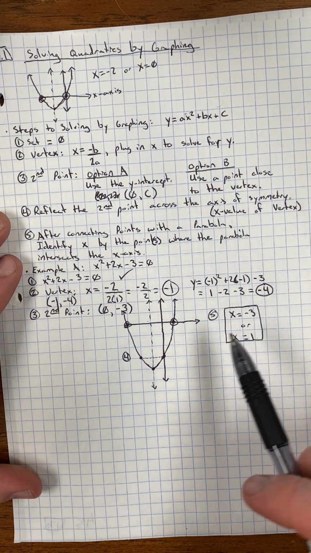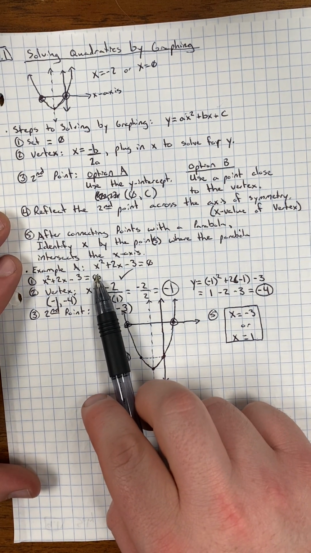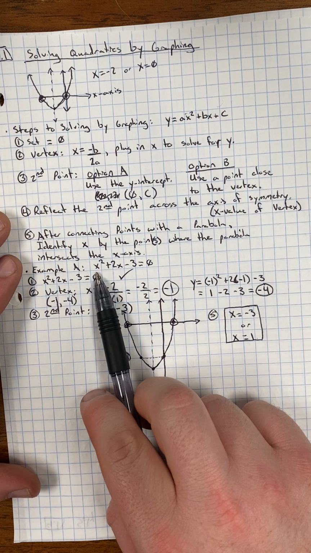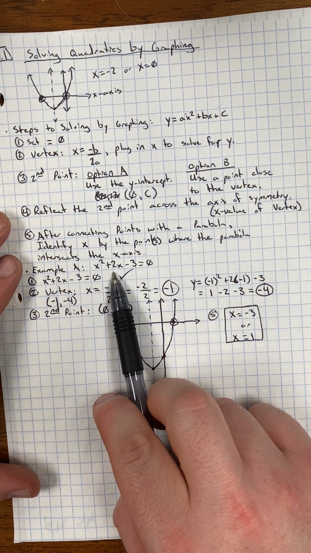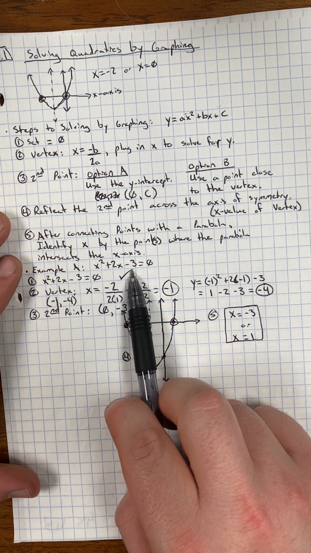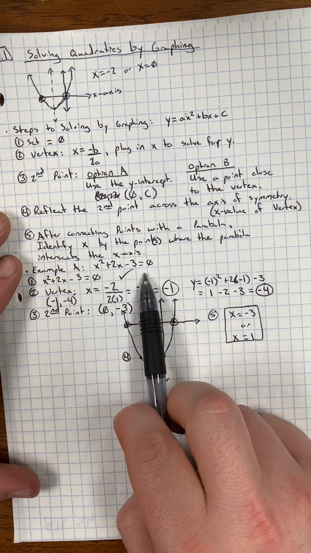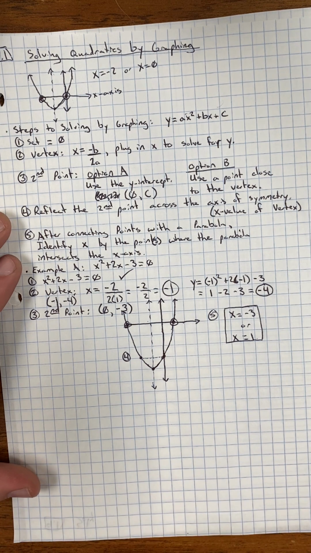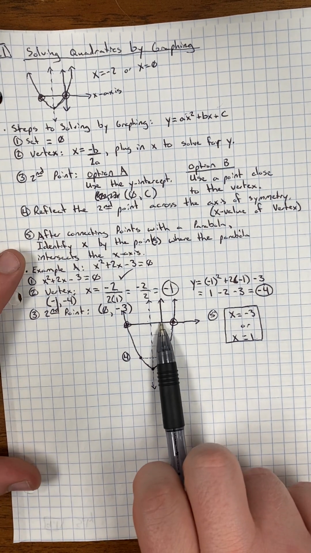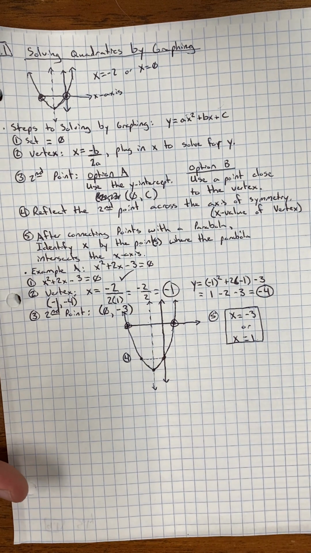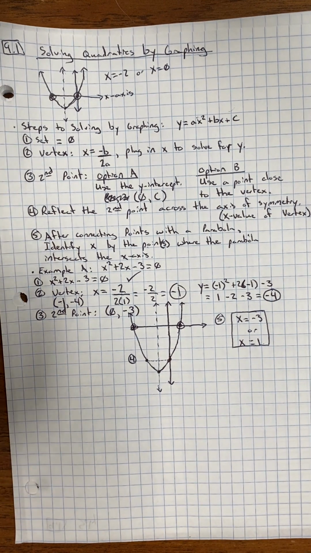So I'm just going to check 1, and 1 is the easiest one to plug in and solve without having to write anything down. If I plug it in right here, I get 1 squared, which is 1, plus 2 times 1, which is 2. So 1 plus 2 is 3, minus 3 gives me 0. So I know that they're good to go. That's a quick way that you can check that. You only have to check one of them if you can tell that they're mirror images. Okay, all right, so that's how you do it.